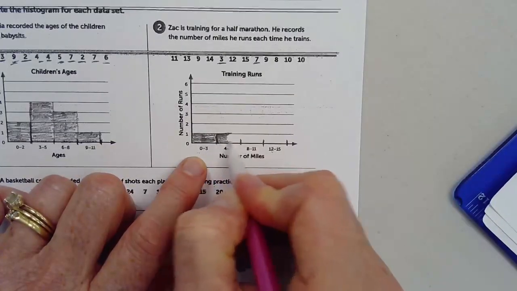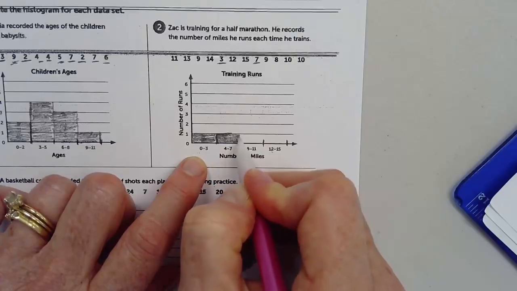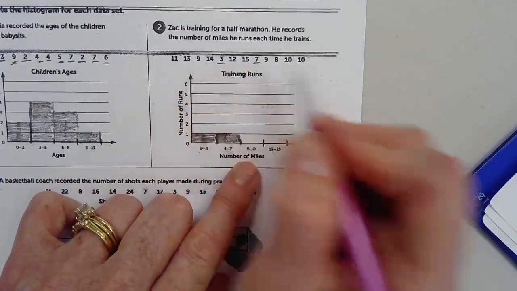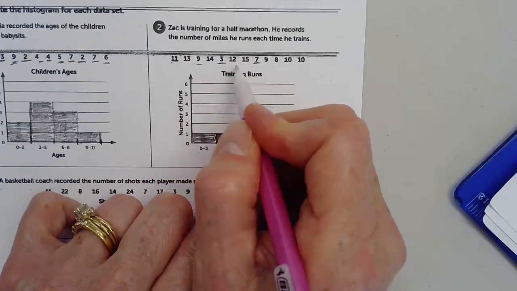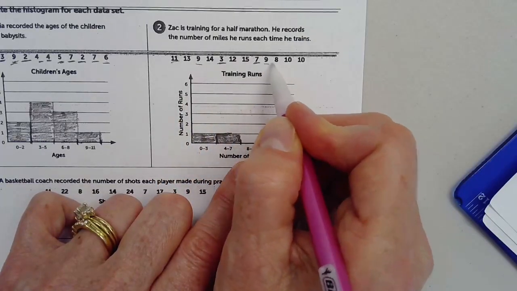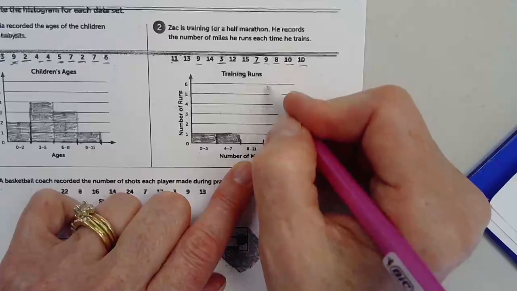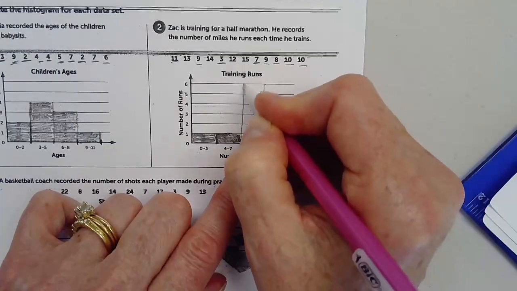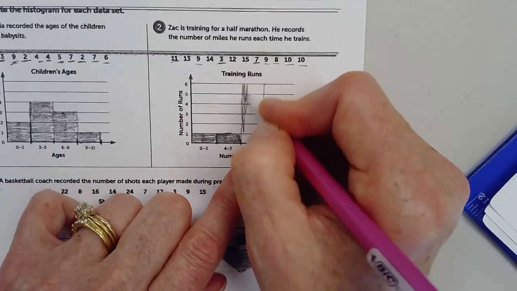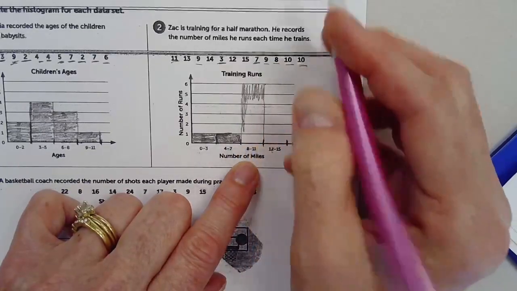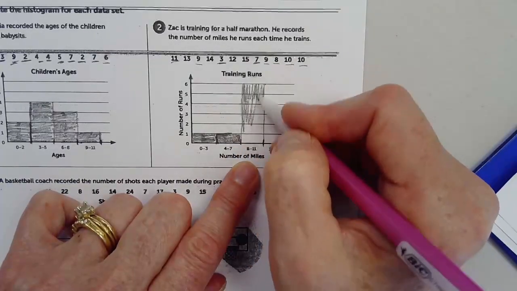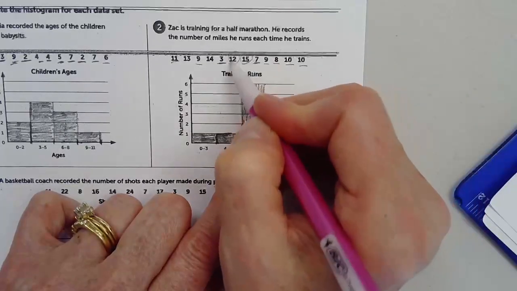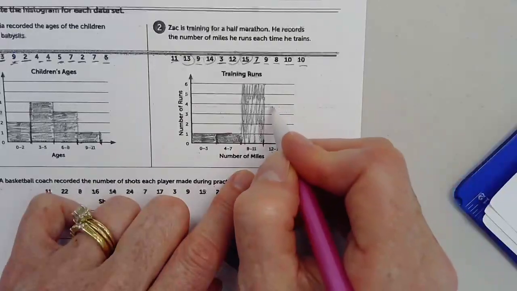So notice, not a big difference between them. All right, how about 8 to 11? 6. Oh my goodness. So 1, 2, 3, 4, 5, 6 goes way up. All the way to the top. How about 12 to 15? Okay, and so it should be what we have left. 1, 2, 3, 4. Good.